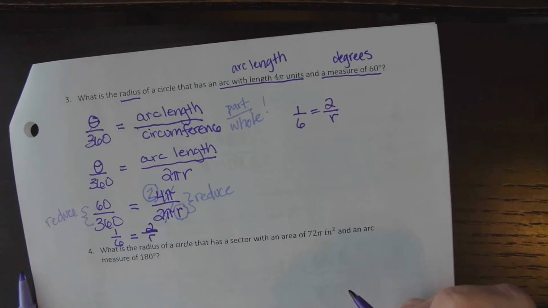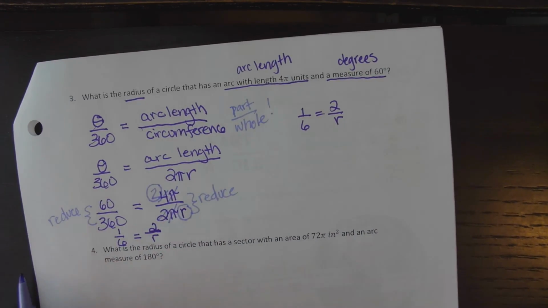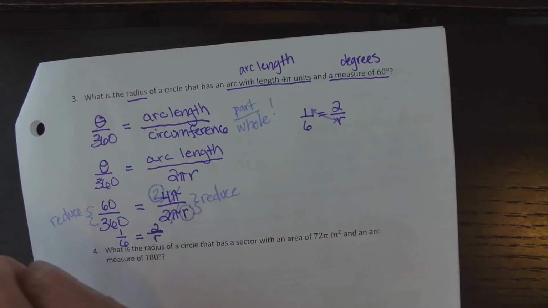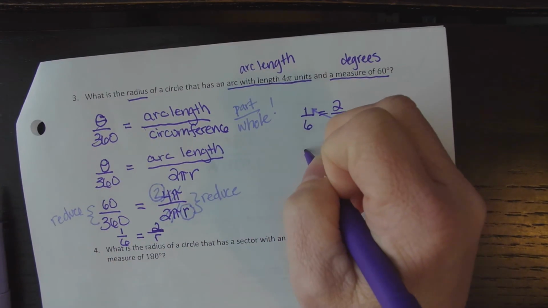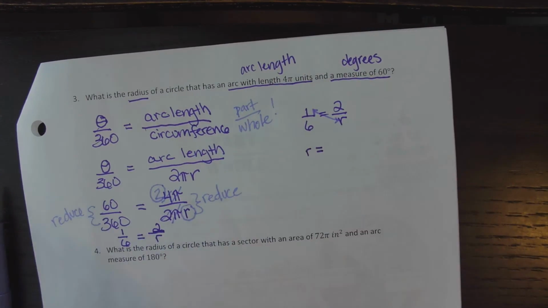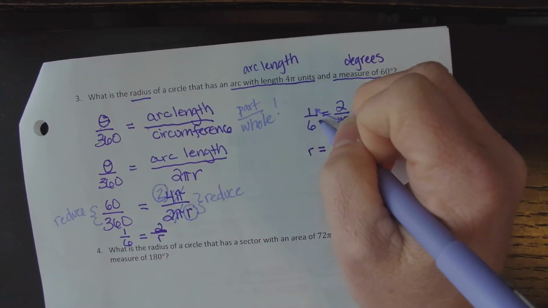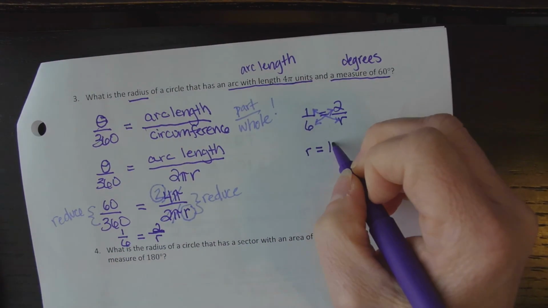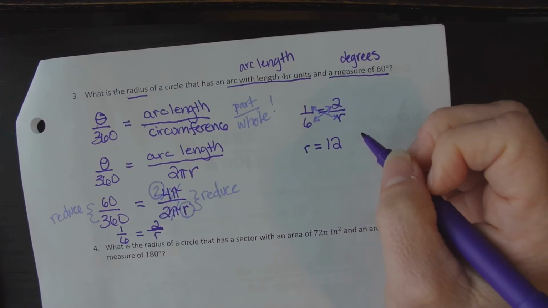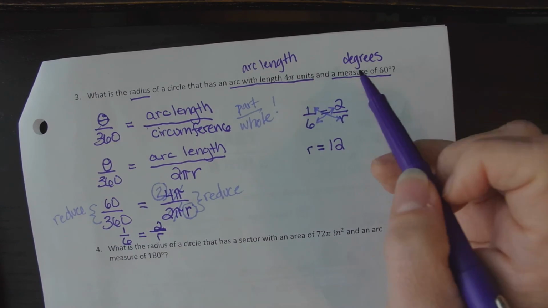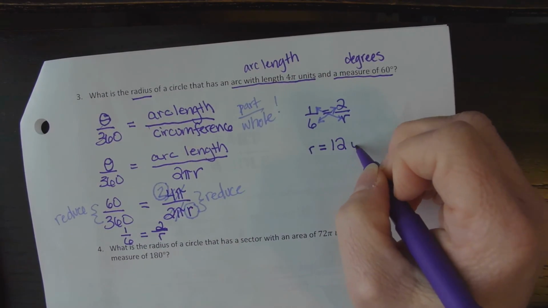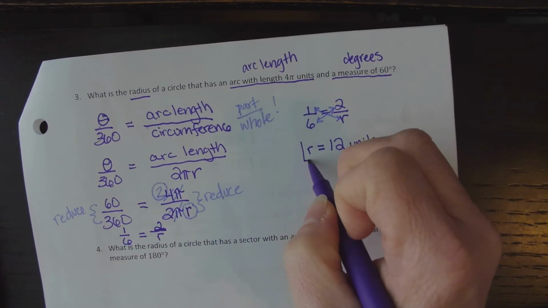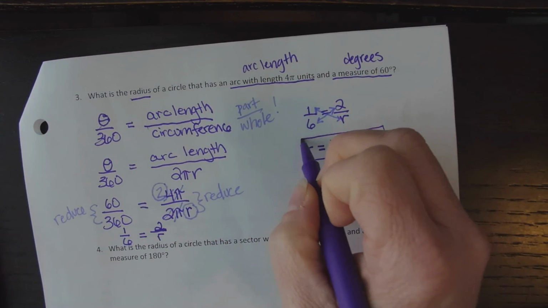And how do I solve this? I got a fraction equal to a fraction. I'm going to cross multiply. So 1r is equal to 1r. Do I really need to put the 1 in front? No. And then 6 times 2 is 12. Now this is radius, so it's not degrees. Let's see, what are the units? Oh, it just says units. So I'm going to write units. So the radius is 12 units.